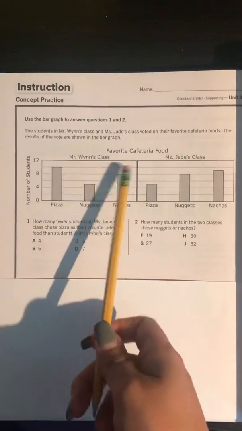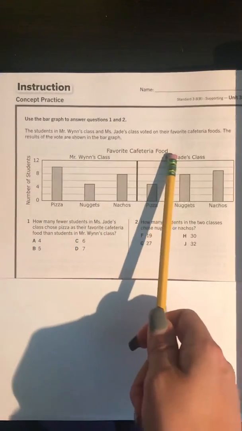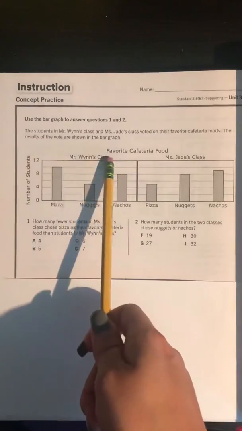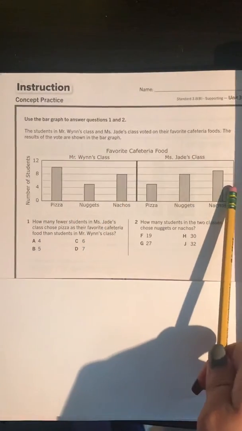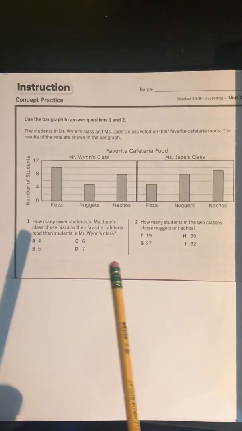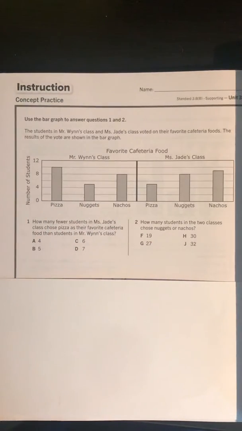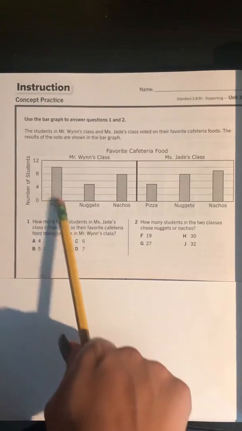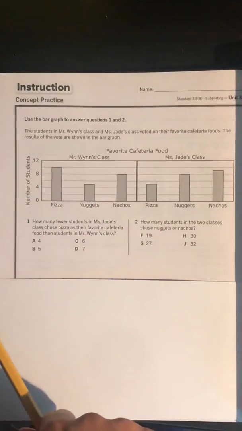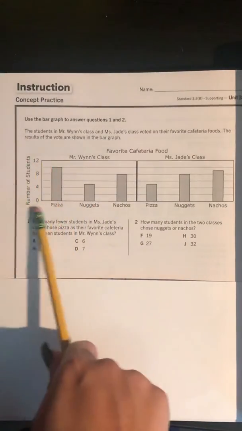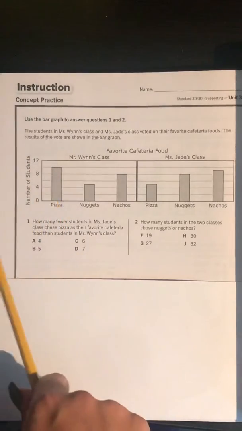So here we have favorite cafeteria food, and that's how it's labeled. We have Mr. Wynn's class on this side and Miss Jade's class on this side. When you have a bar graph, the important thing to do first is to understand it, okay? So we always need to go back and label what each bar represents. To do that, I need to understand my intervals here, okay?